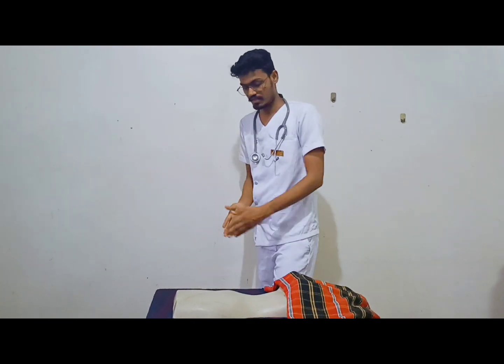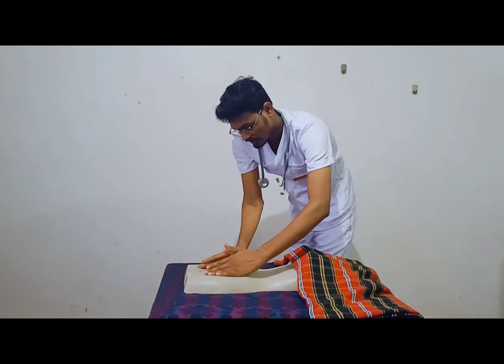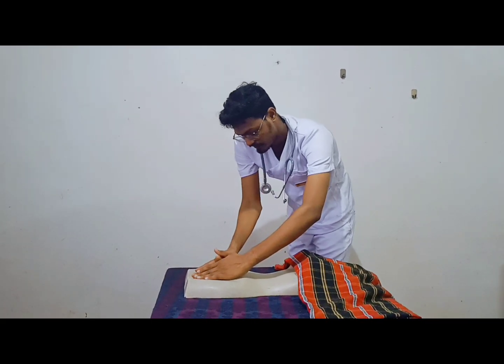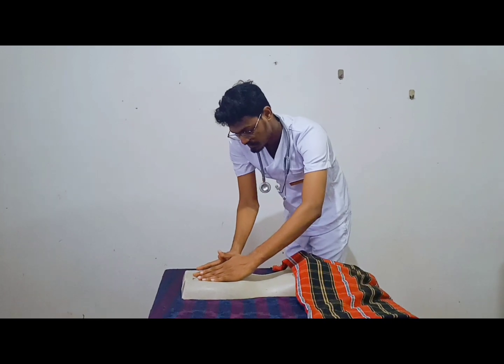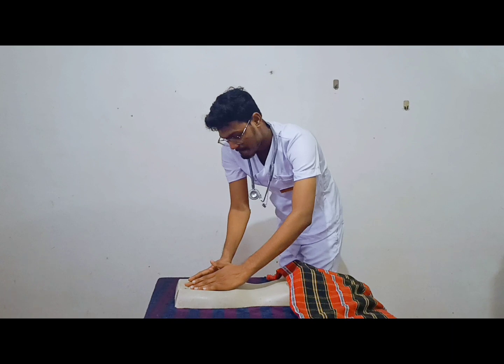In Leopold's maneuver 4, we will face opposite to the patient and use both our hands. If my hands converge, it means the fetal head is not engaged. If my hands diverge, this means the fetal head is engaged.